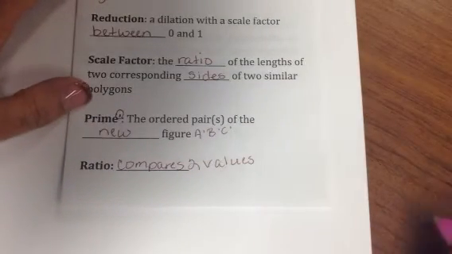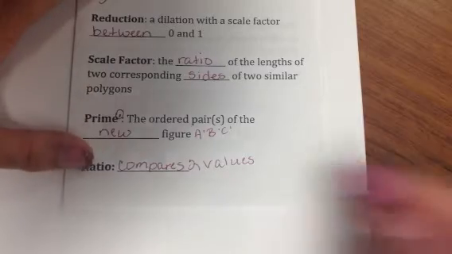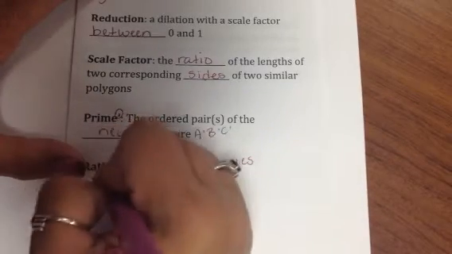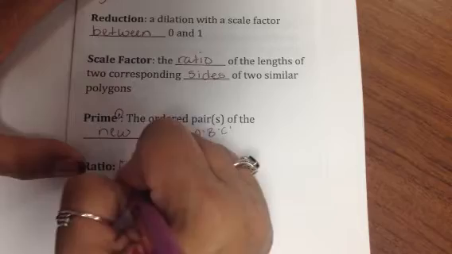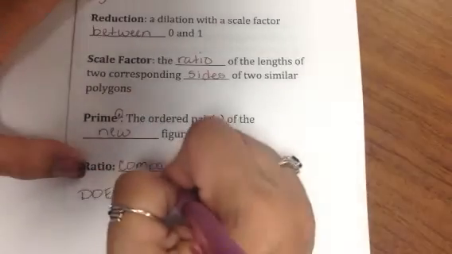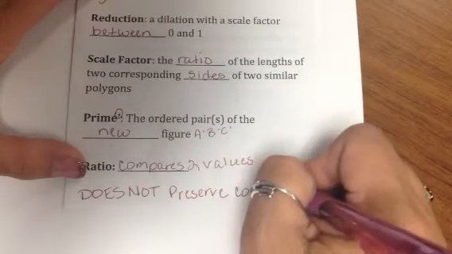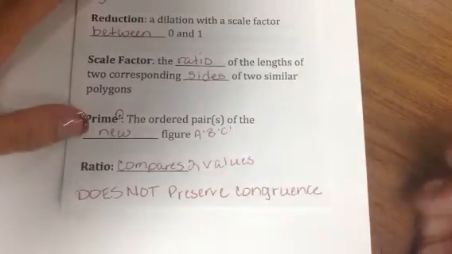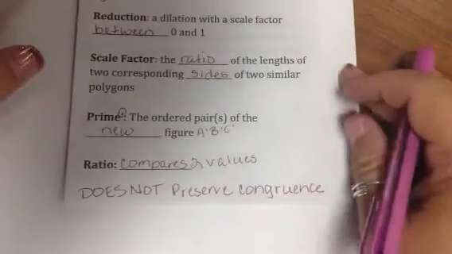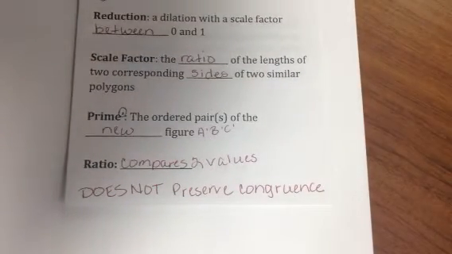Okay? Remember that if this is a dilation, it does not preserve congruence. In order to be congruent, a shape has to be the same size and the same shape. Dilations do not stay the same size. Okay? So we are going to look at the inside here.